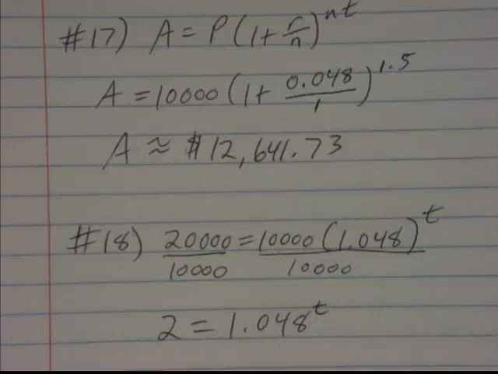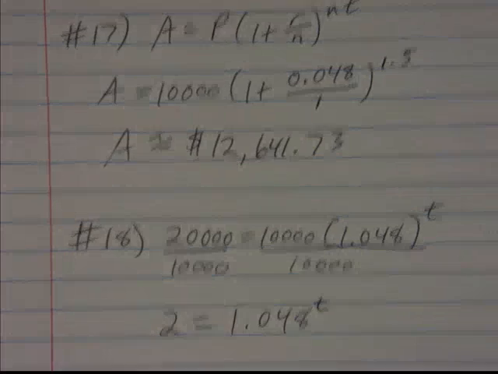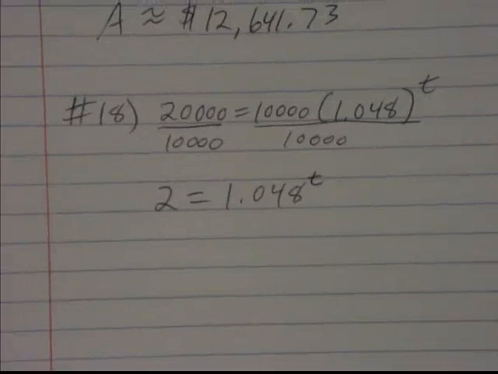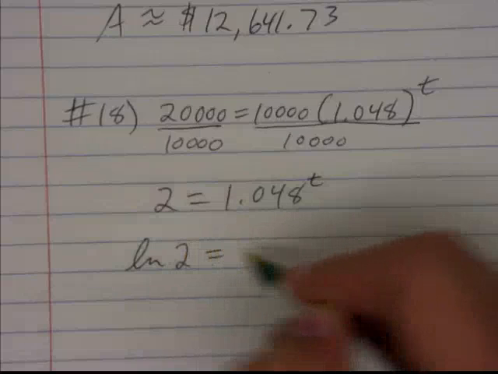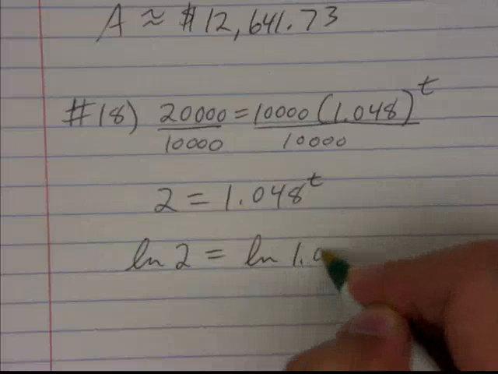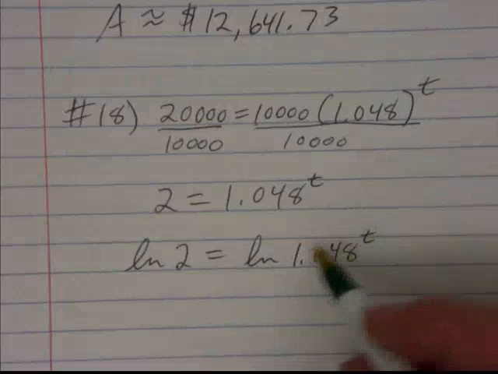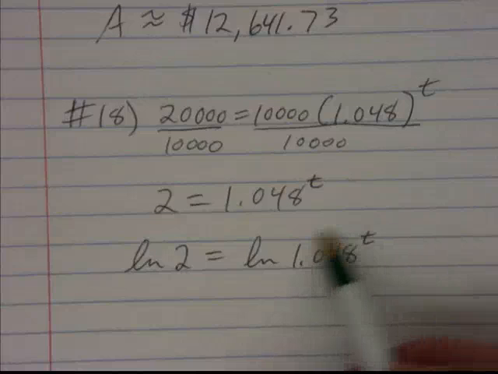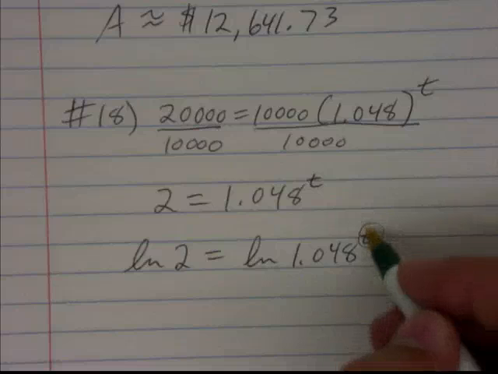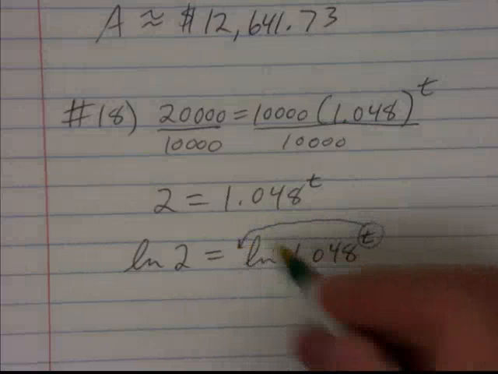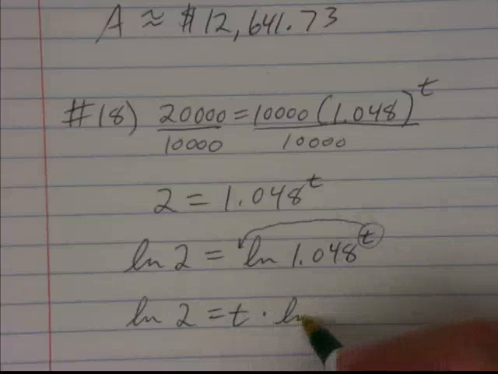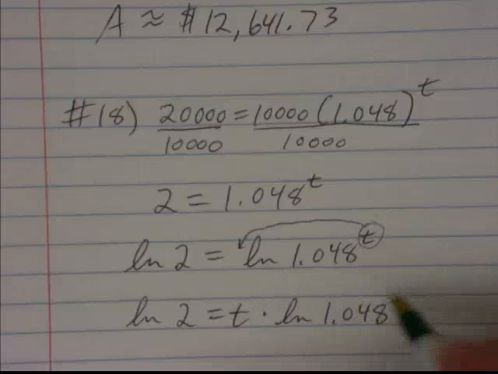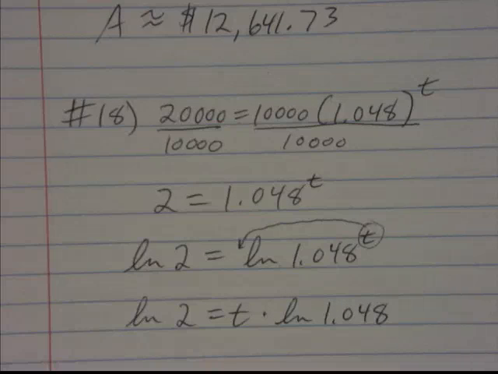Now, anytime we have an exponential function like this, remember the way that we solve that is using logarithms, and we can either use regular logarithms or natural logarithms. I prefer natural logarithms. So what I'm going to do is take the natural logarithm of both sides, and what that allows me to do is anytime I have an exponential within a logarithm, it allows me to pull my exponent out in front and make it a product. So this can be rewritten as t times natural log of 1.048. Remember, that was a property of logarithms.